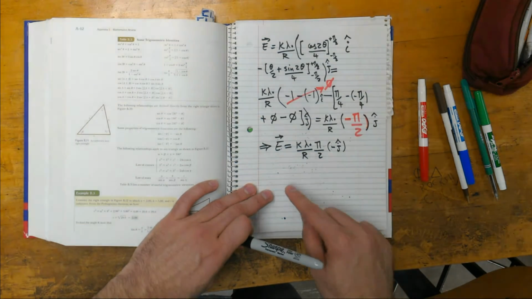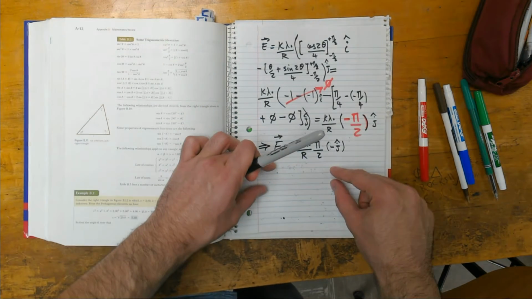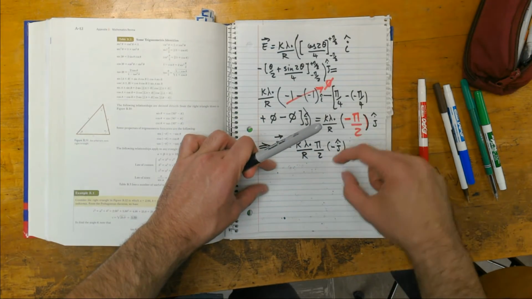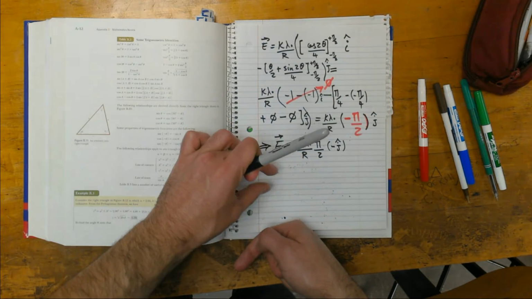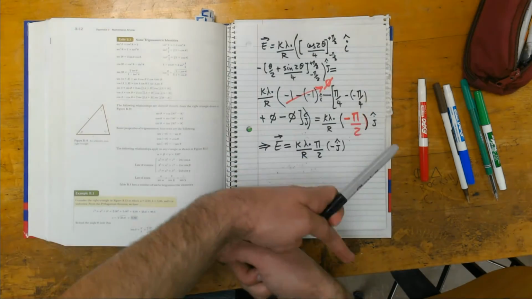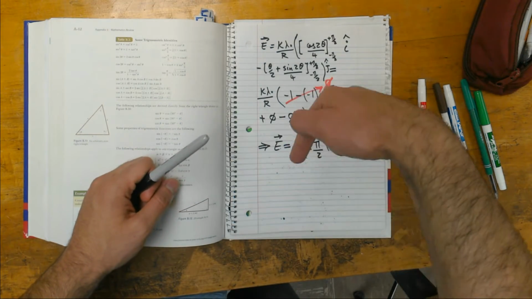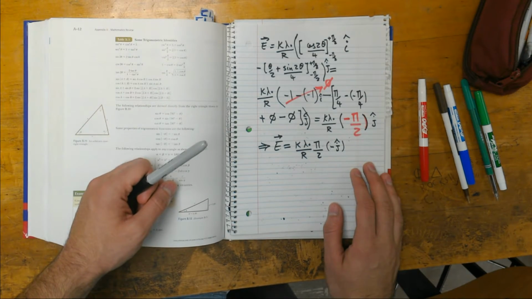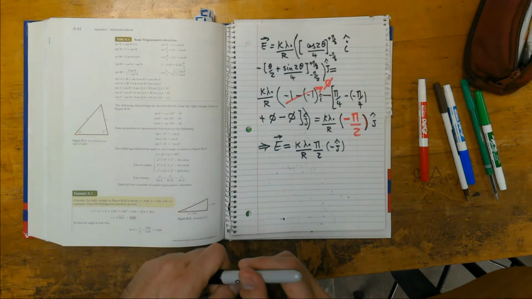It makes sense because whatever you see here, if the E field caused by this guy is this way, the E field caused by the other side of the circle is that way, the X components cancel each other. The only thing that remains is the negative Y direction. So that's the electric field.